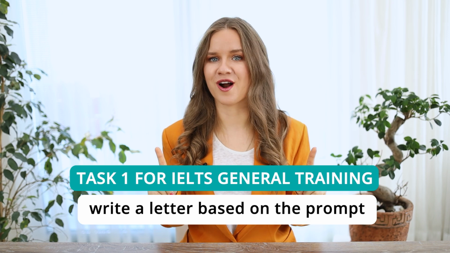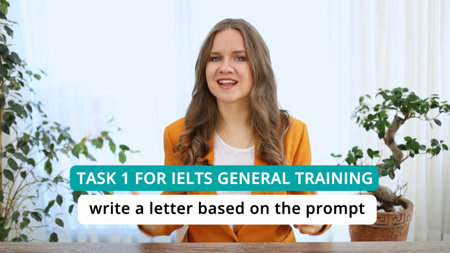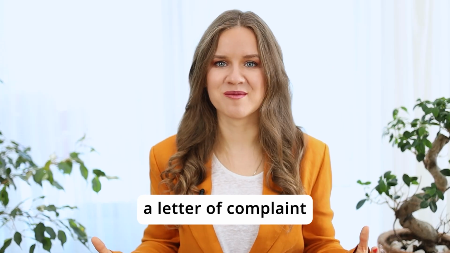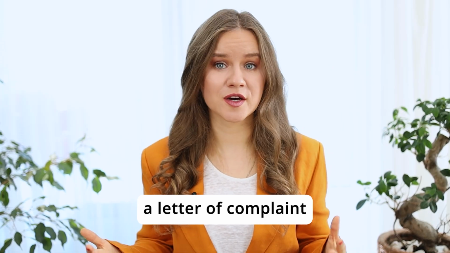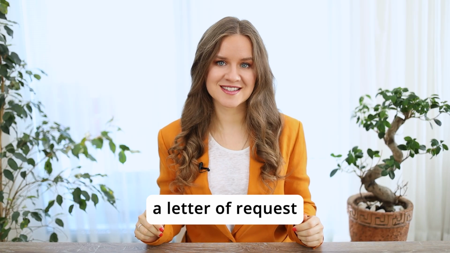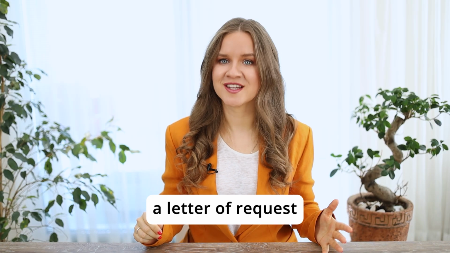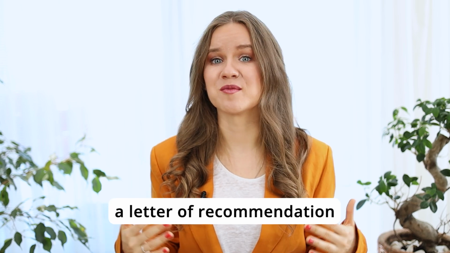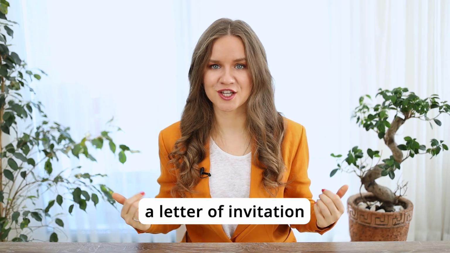Task 1 for IELTS General Training is slightly different. You have to write a letter based on the prompt you're given. It could be a letter of complaint. For example, you didn't like the service or product you received. A letter of request, you want to make a reservation or ask for advice. A letter of recommendation, to recommend something. A letter of invitation, and so on. This task measures your ability to communicate about common practical situations.